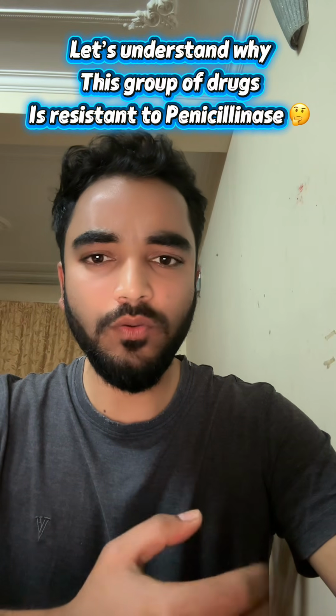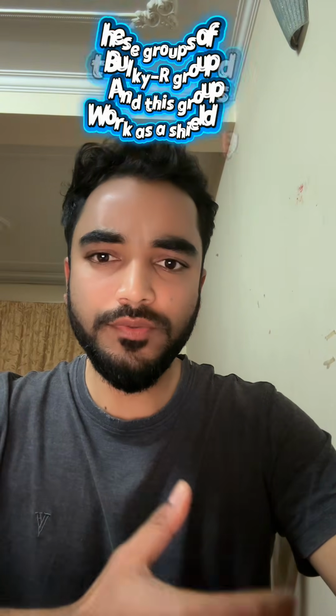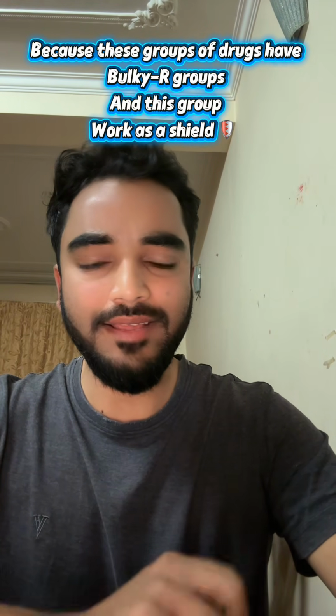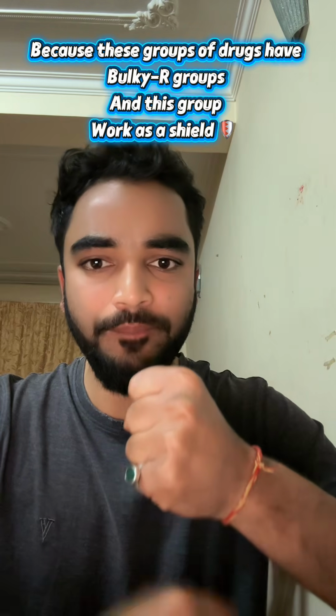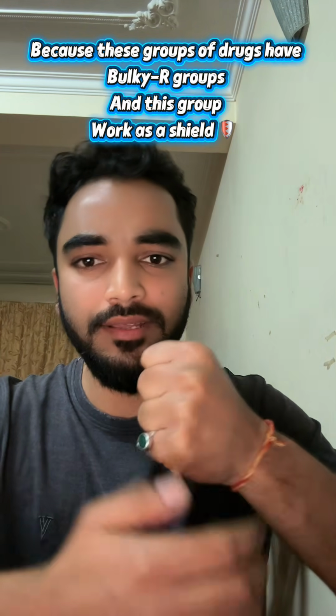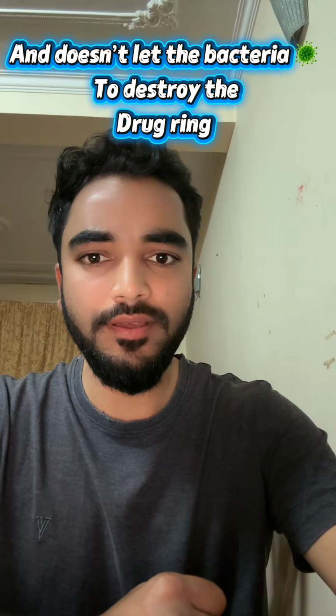Now we'll know why this group of drugs is resistant against this enzyme. These drugs are resistant because they have a bulky R group. So let's understand like this. Suppose this is a beta-lactam ring and this is a bulky R group. Whenever the bacteria come to destroy this ring, this bulky R group will work as a shield and doesn't let the bacteria destroy the ring.